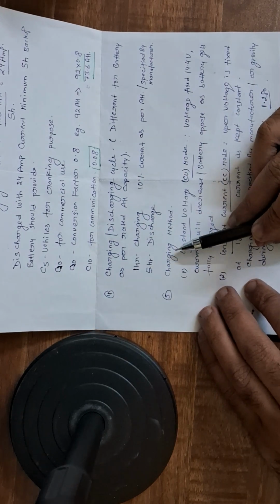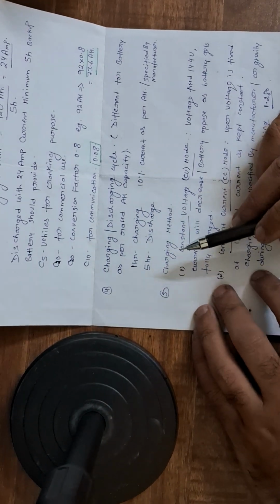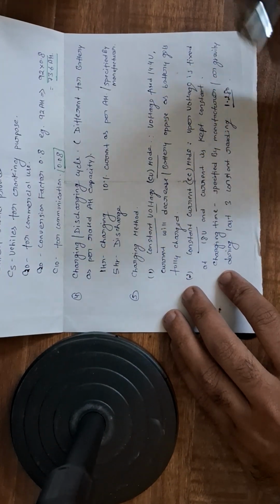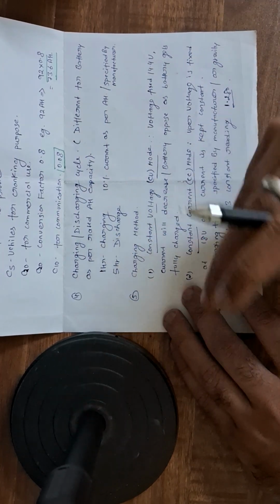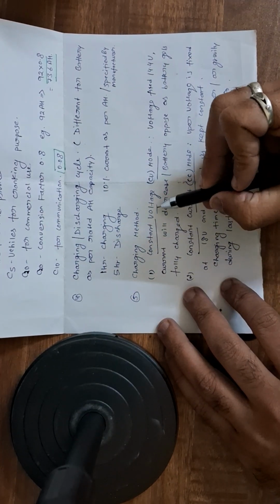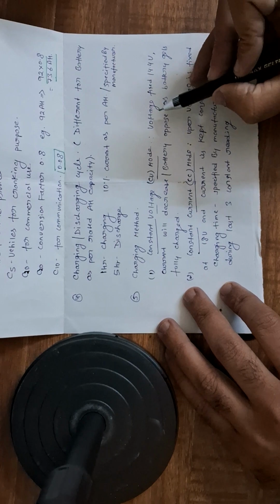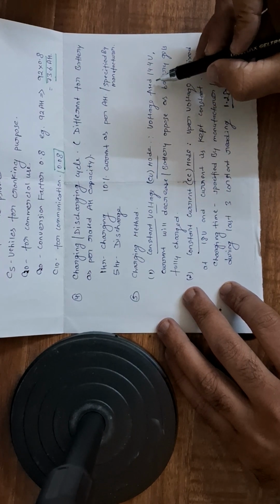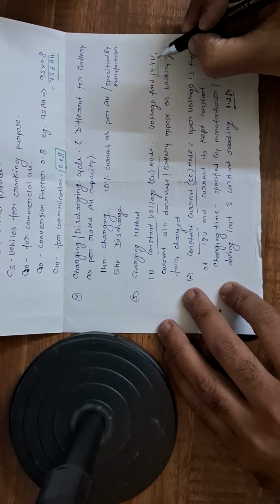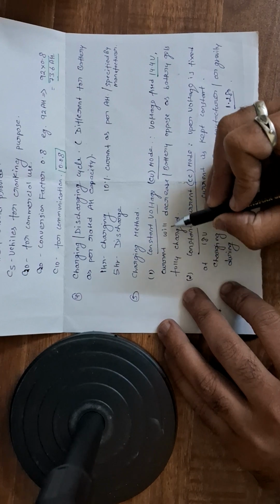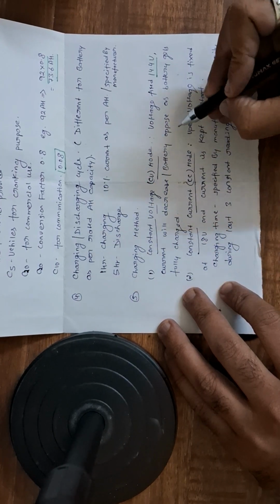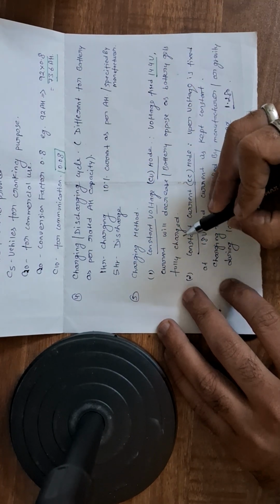Now, what are the different charging methods? There are basically two different methods. Others are also there, but I will discuss only two. One is the constant voltage method. The voltage is fixed at 14.4 volts, and the current decreases as the battery gets fully charged.